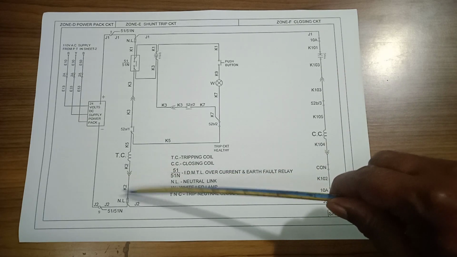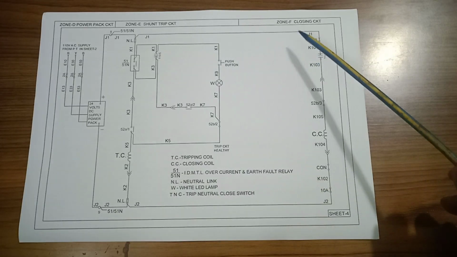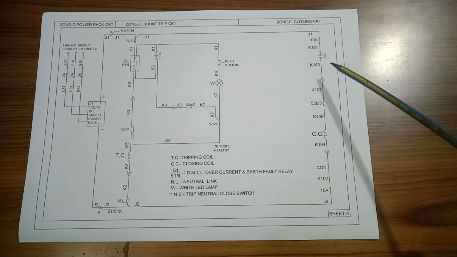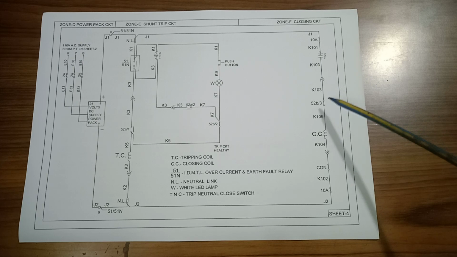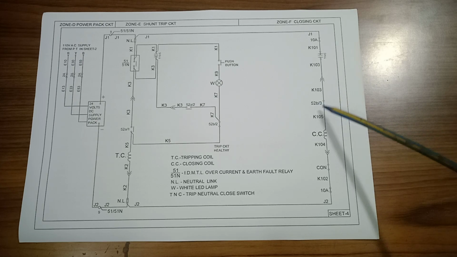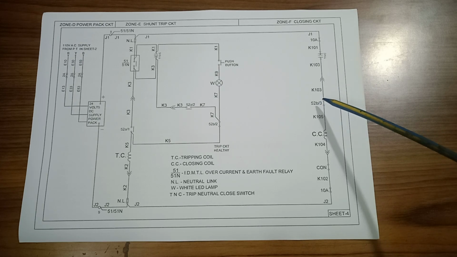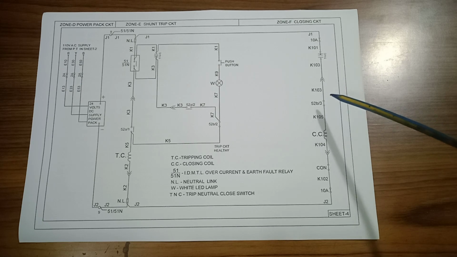Here it is the trip circuit, and here it is the closing circuit. When 52B by 3 is in make position, NC position, it means the circuit breaker is in off position.